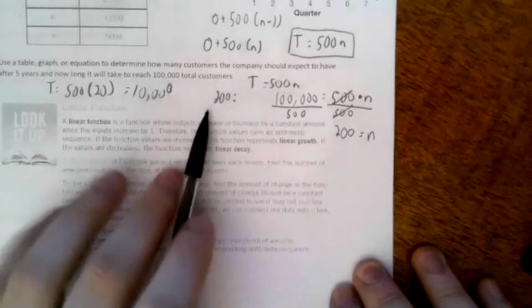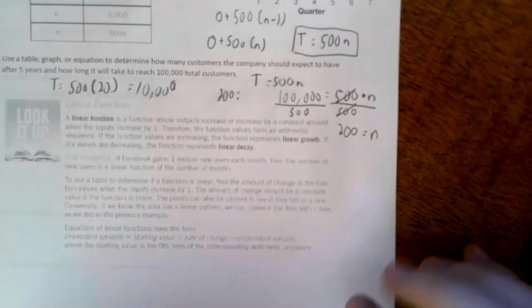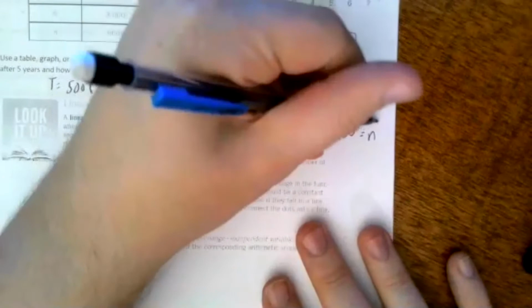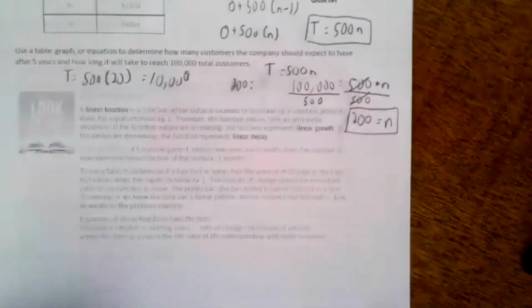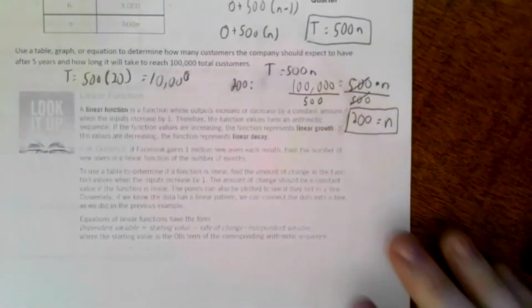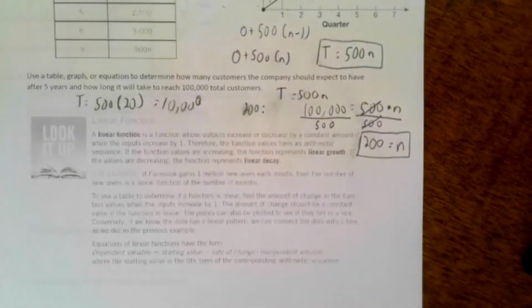So there's another way that we could solve for it, without having to guess and check like we did the first time. So maybe that'll come in handy on some of the questions that we'll have on the homework, so you don't have to guess and check. It'll just be an easier way to solve it. Okay, so any questions on that one, using the table to find some answers?